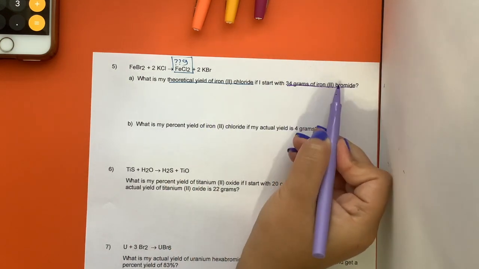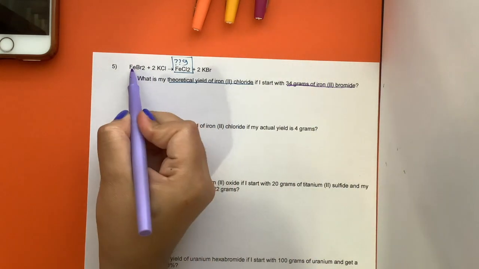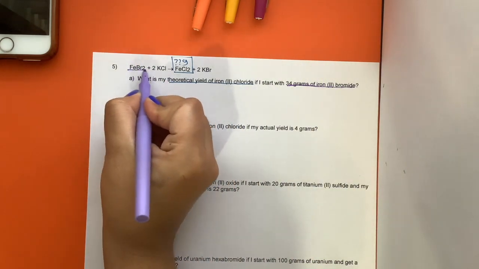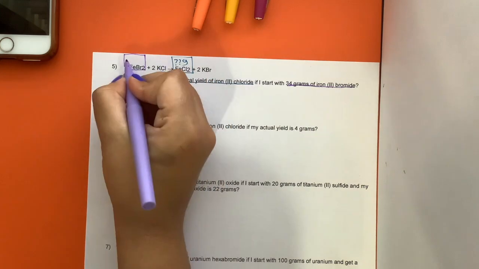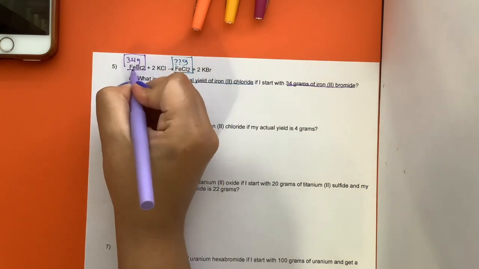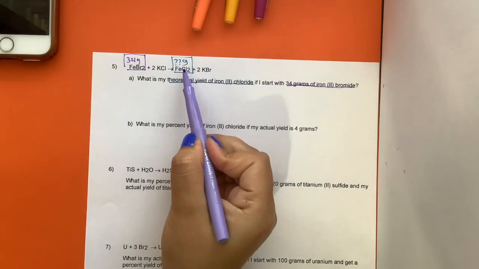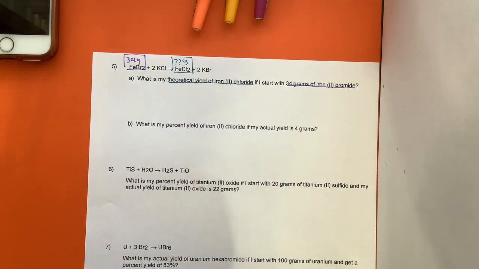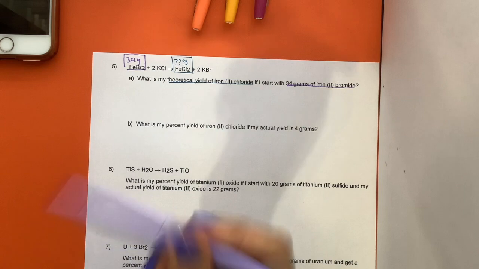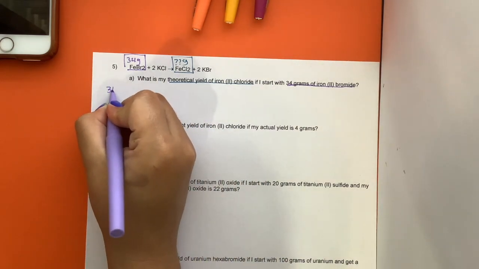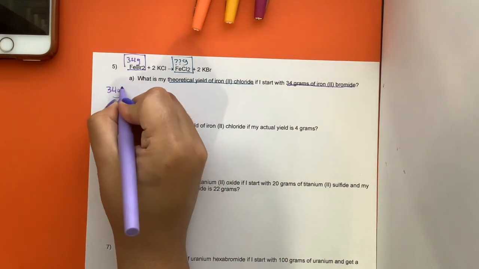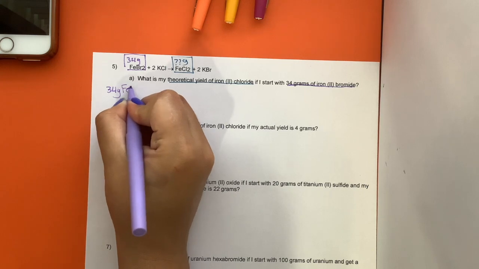Iron is Fe, bromide is Br, FeBr2. Okay, so I'm going to start with 34 grams of FeBr2.